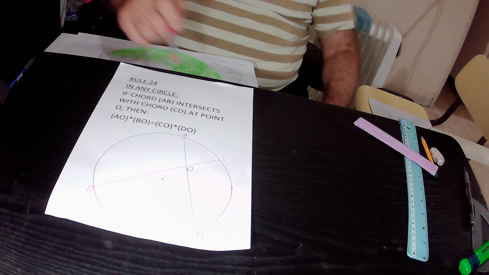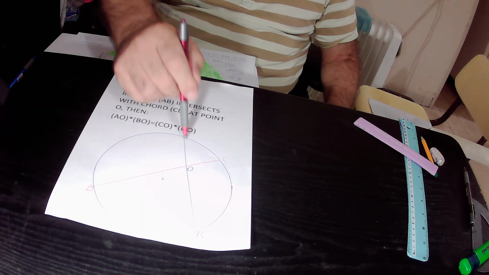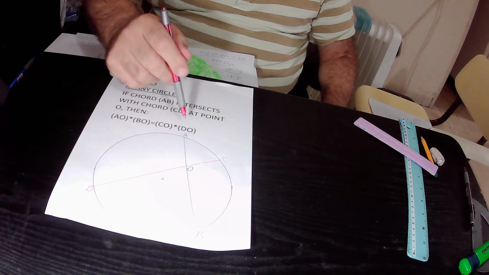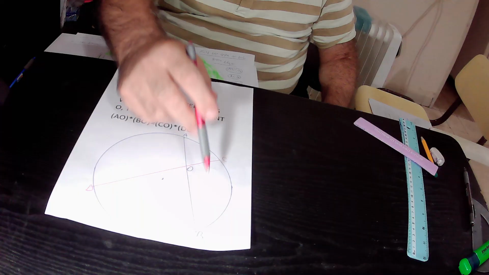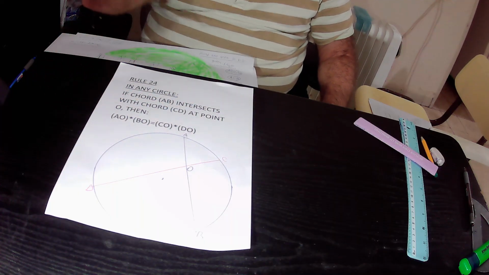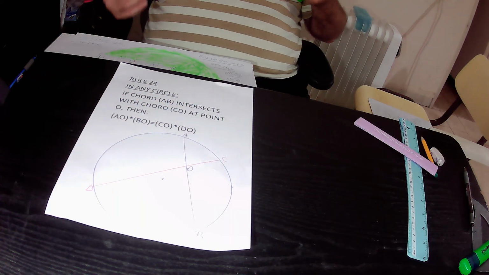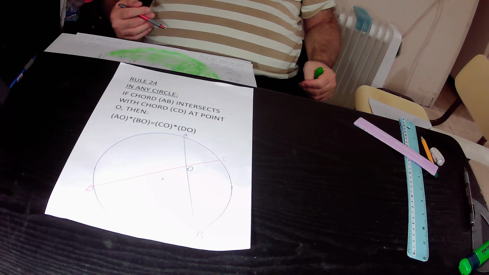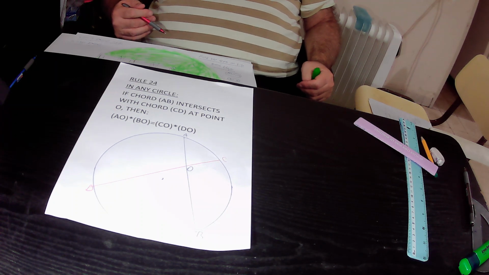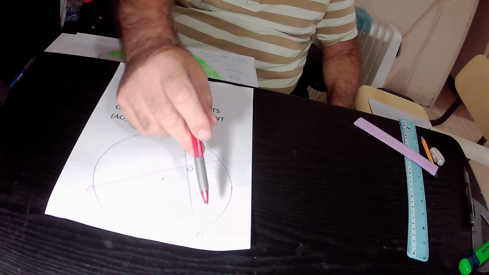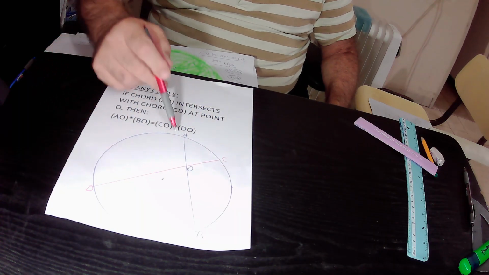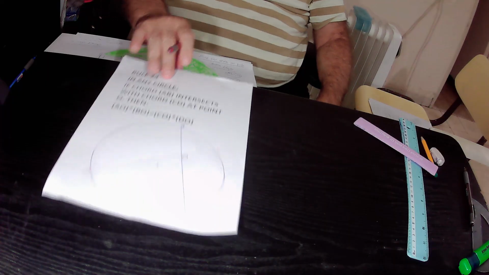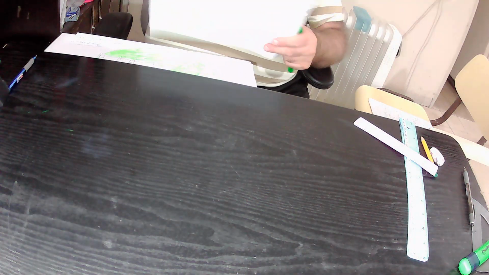So in the moment we have a circle. This is chord AB that intersects with chord CD at point O. Whenever you have two chords that intersect with each other in any circle, the following equation is true: AO times OB equals CO times OD. Again, AO times OB equals CO times OD. We can definitely implement rule 24 in our drawing.